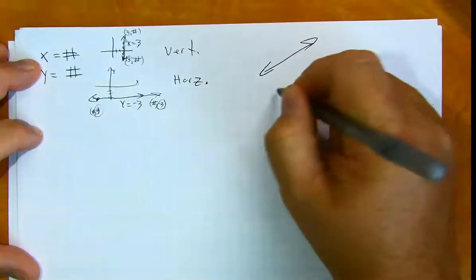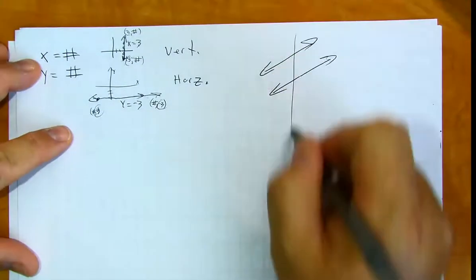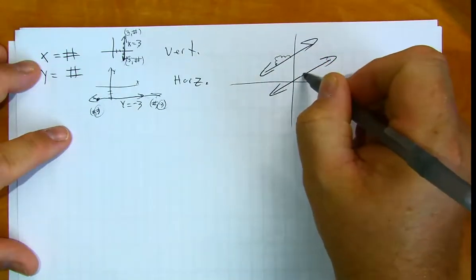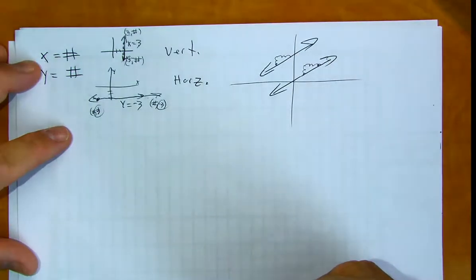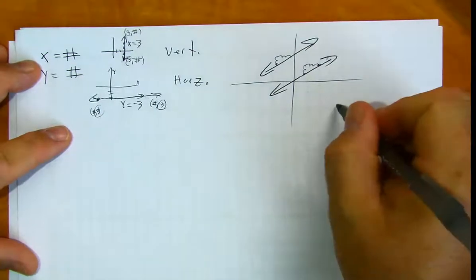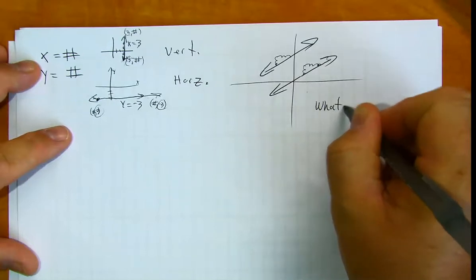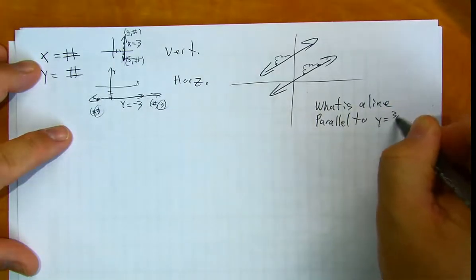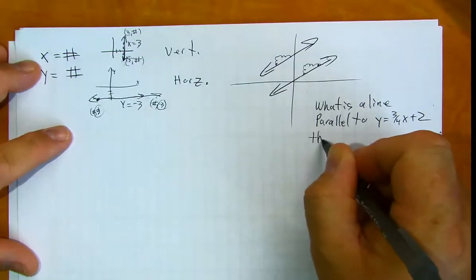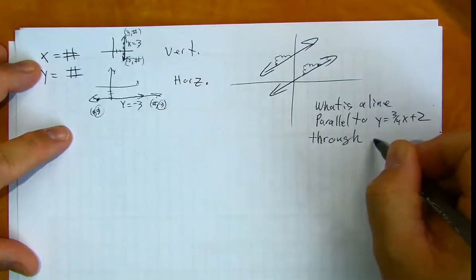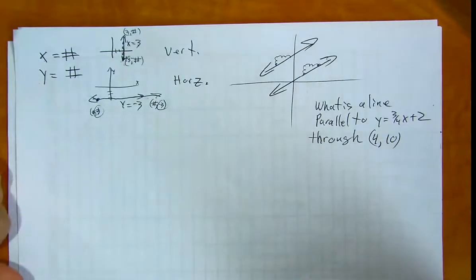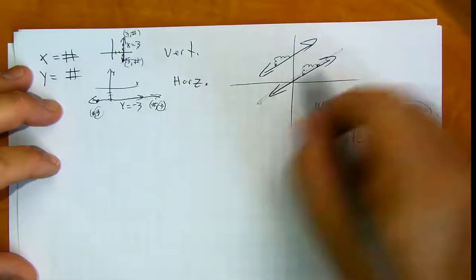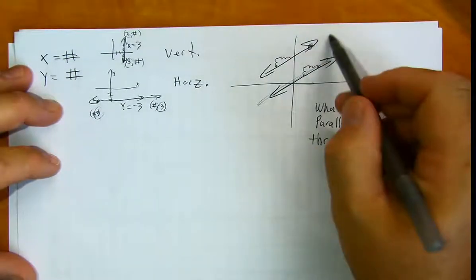Additionally, if I have two lines that are parallel, it means they're going in the same direction and never cross. But as soon as I put them on a set of axes, I see that parallel lines have to have the same slope. Because if they don't have the same slope, then they're going to be going at different angles. So if I have something like this, I want a line parallel to y equals 3/4 x plus 2 through (4, 10). With this in mind, we want a line parallel to this line, but through the point (4, 10). So we need to find the equation of this line.